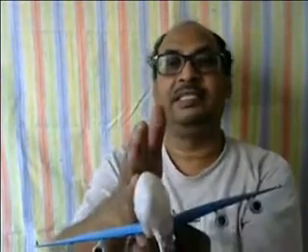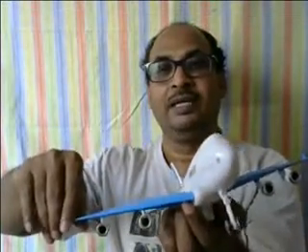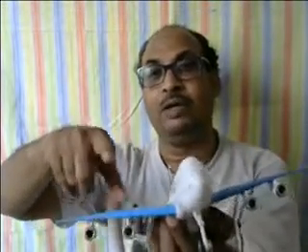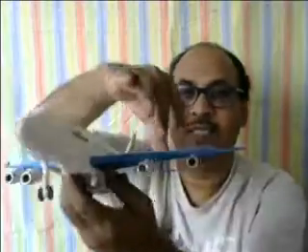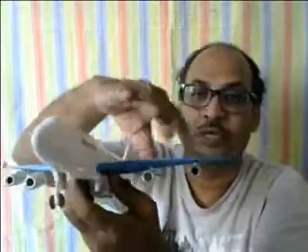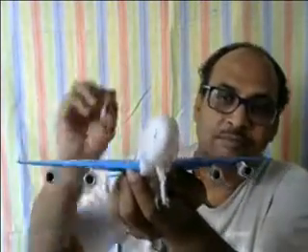In the video you can see my right hand there. So this right side will be the starboard, and this side will be left, port. So it is the port wing and the starboard wing.